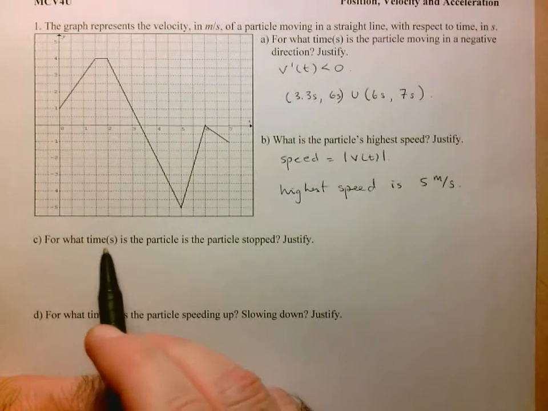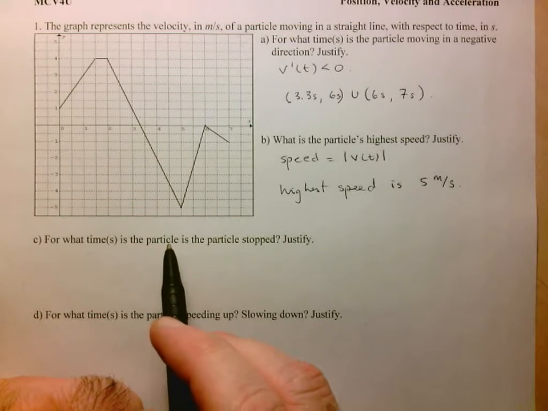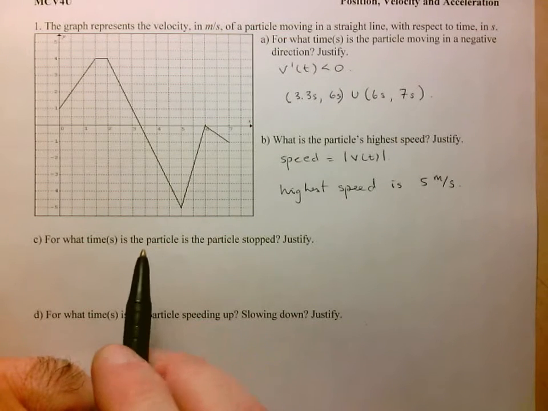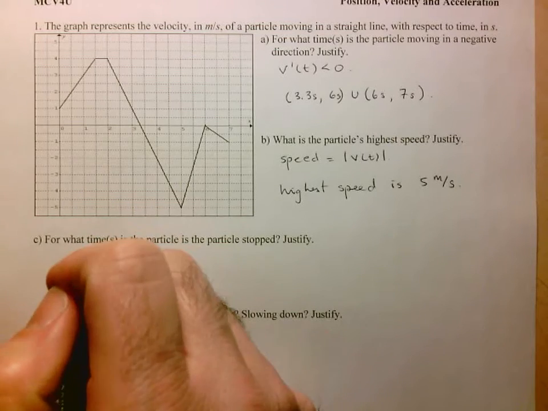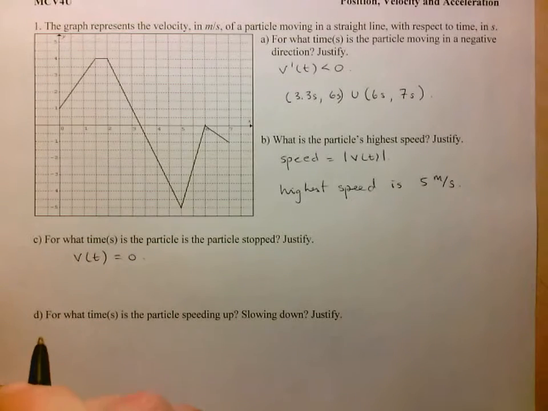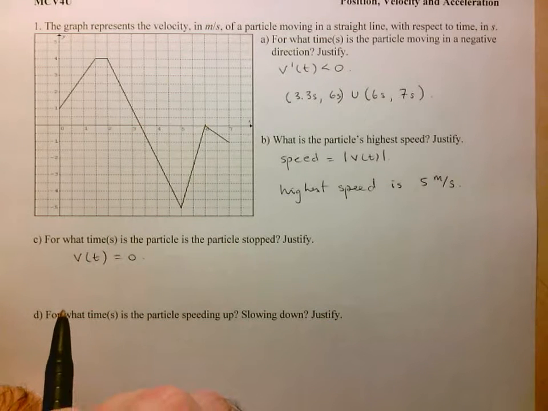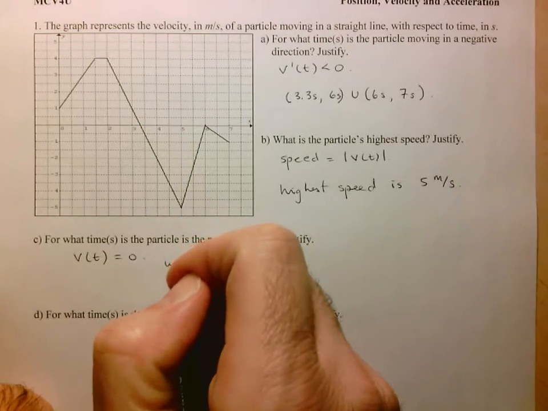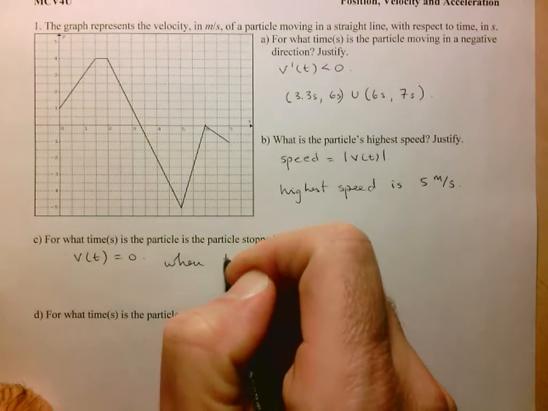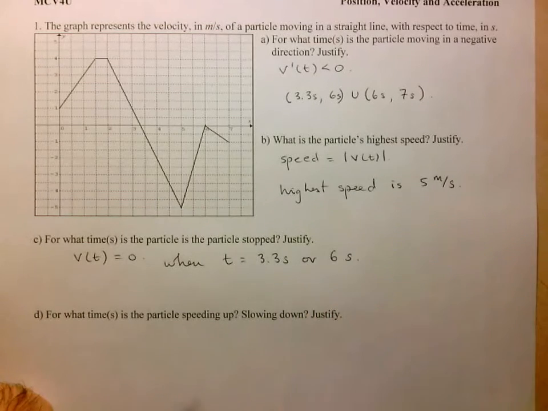It says here, for what time or times is the particle stopped. When we say stopped, we have to remember it might just be instantaneously. So here we're looking for where the velocity is equal to 0. And we see that it's equal to 0 at only 2 points, again at around 3.3 and at 6. So t is 3.3 seconds or 6 seconds. We got two answers there.